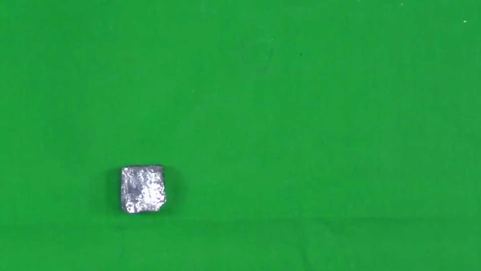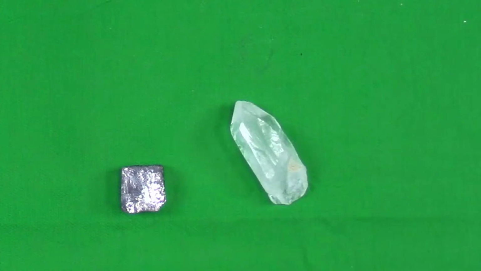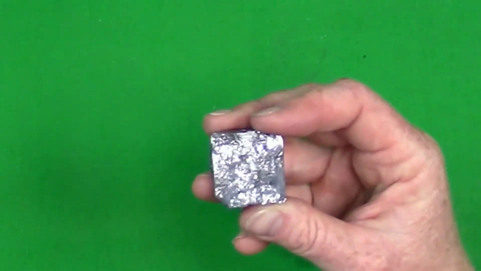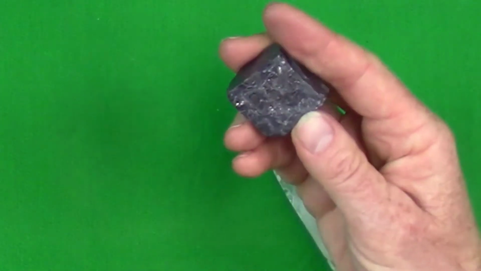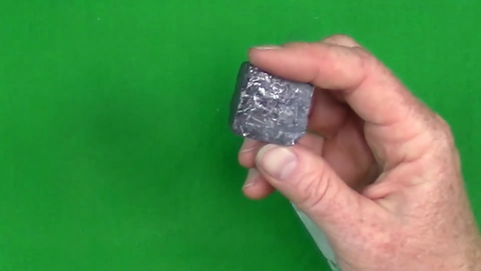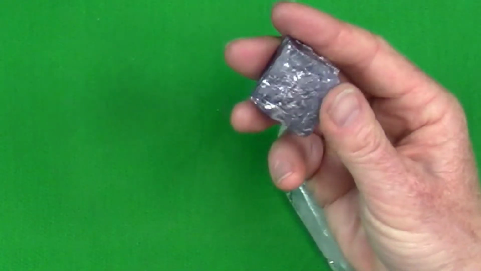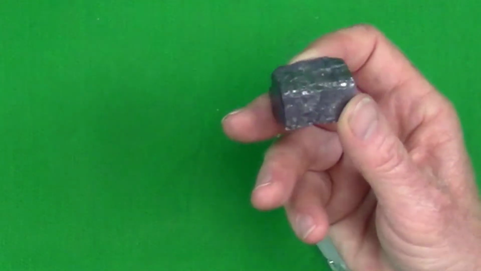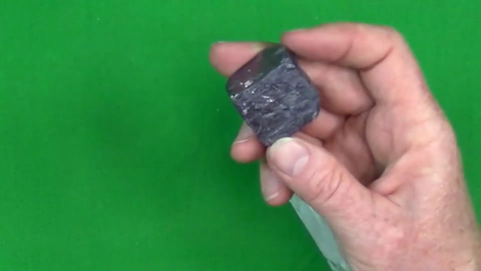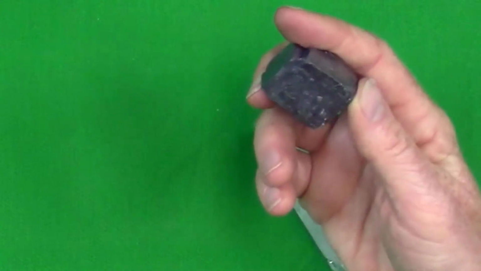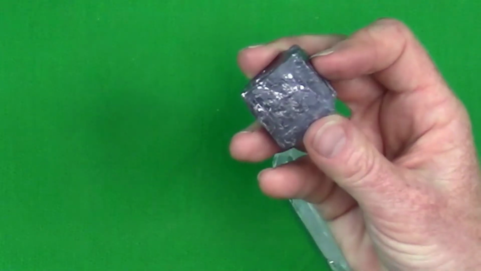Luster is a mineral physical property that describes the way the surface of the mineral interacts with light, or the way that it reflects light from its surface. There are two main categories of luster. One is metallic. Metallic luster is very reflective. The best way to describe metallic luster is that the mineral looks like a metal. So the color can be silver or gold or some sort of a platinum color, but color is not part of the luster description. It's just the way that the mineral reflects light.